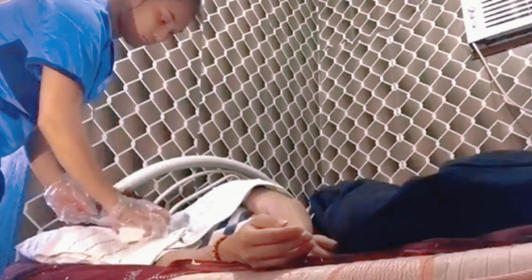So after wearing gloves, place the curved basin against the client's chin and lower cheek to receive the fluid from the mouth. Then brush the teeth, avoiding injury to gum. If dentures are present, remove them, clean them, and replace them.